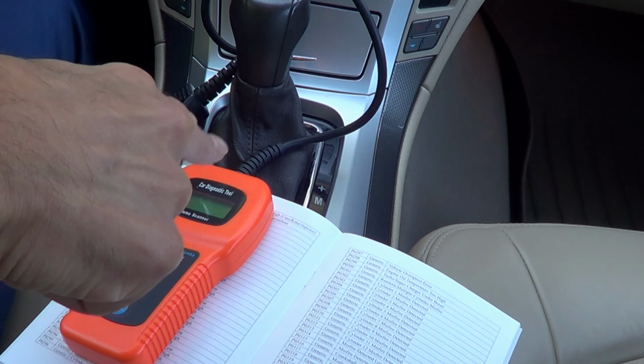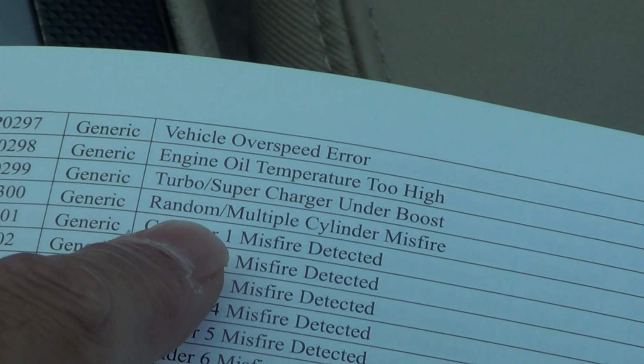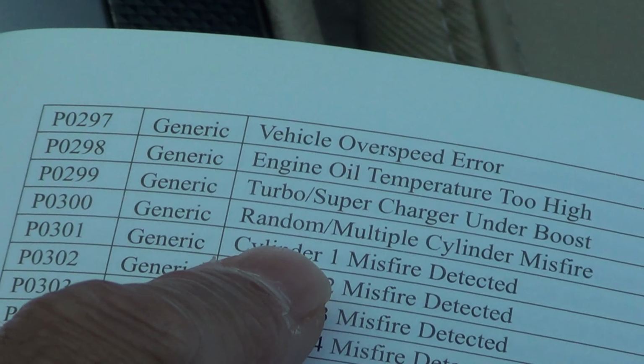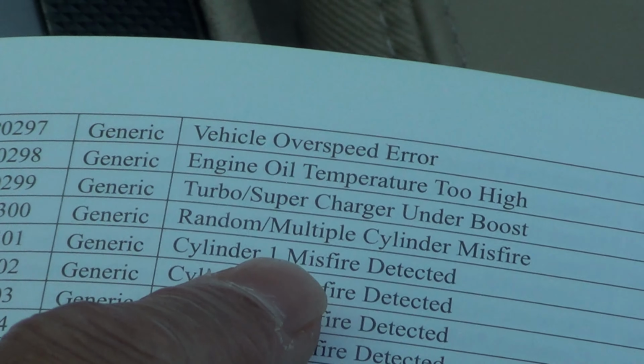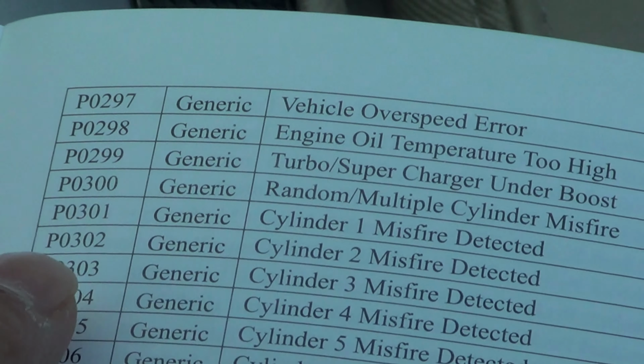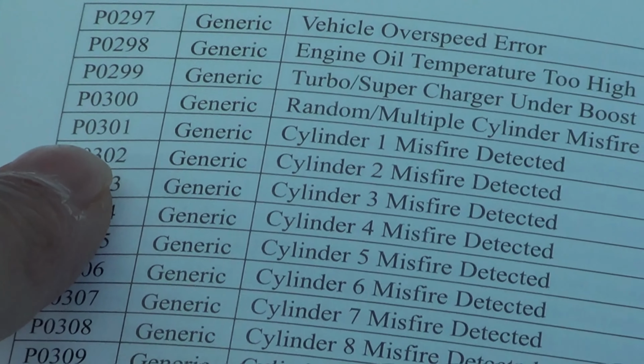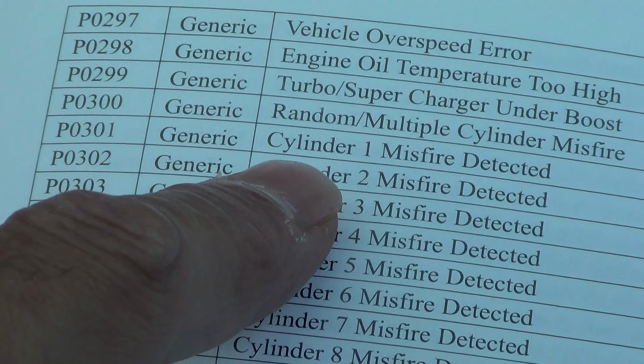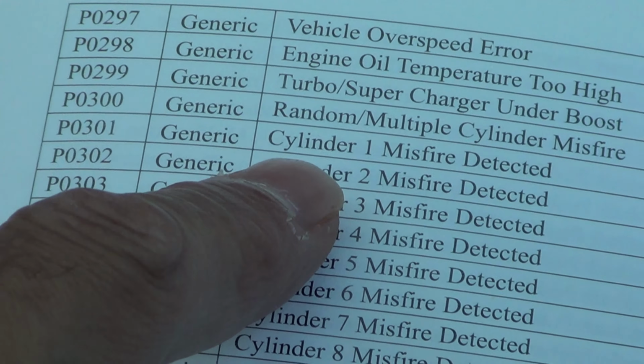I scanned it right after the incident, and I got the P0300 code, which is a fairly generic code and difficult to pinpoint any fixes as it is too broad. The P0300 means a random multiple cylinder misfire. So for example, if it gave the code P030001, that would mean it's a cylinder 1 misfire, which makes it a lot easier to go after and fix it.